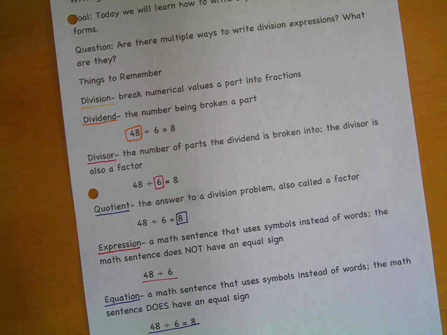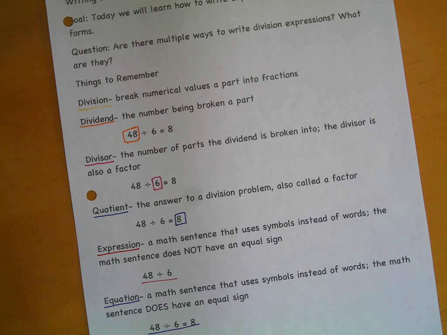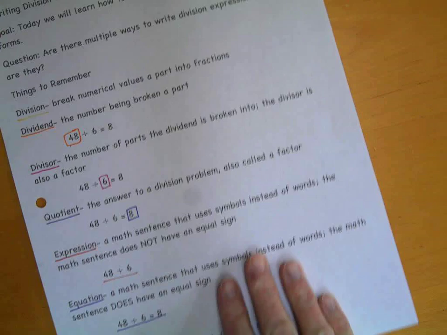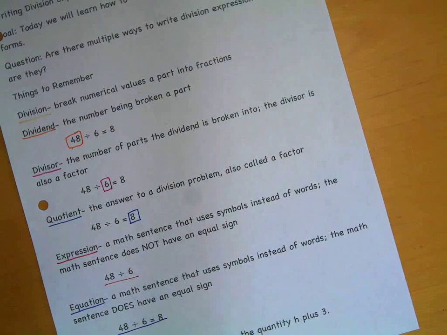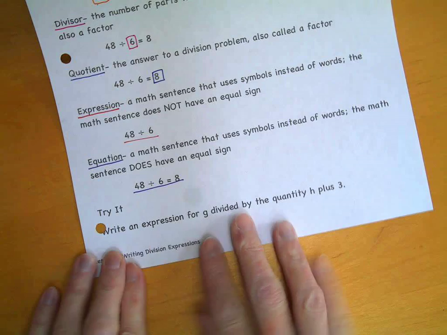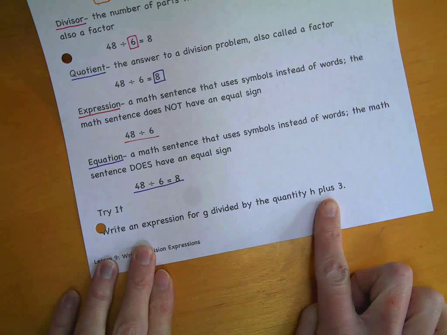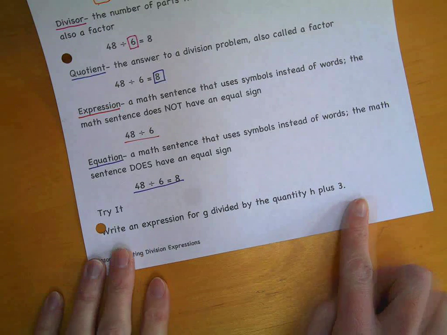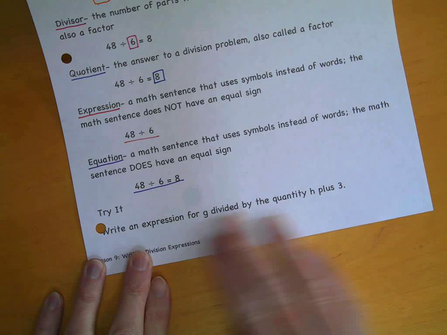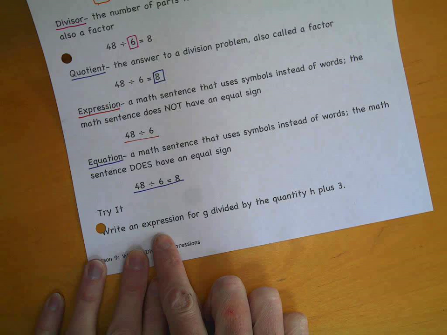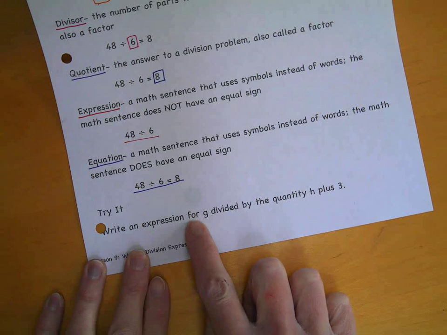It says, write an expression for G divided by the quantity H plus 3. Oh my goodness, that one sounds complicated, but I think we can do it if we go slow. First thing we have to do is understand what all of these words mean. Expression: we're writing a math sentence without an equal sign.